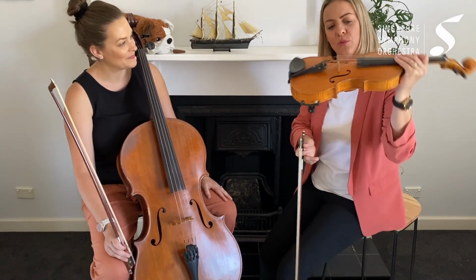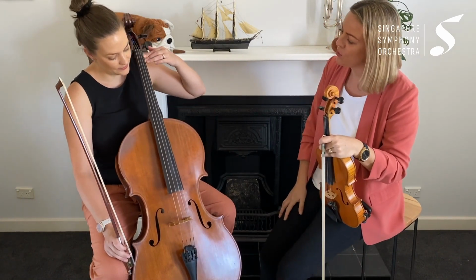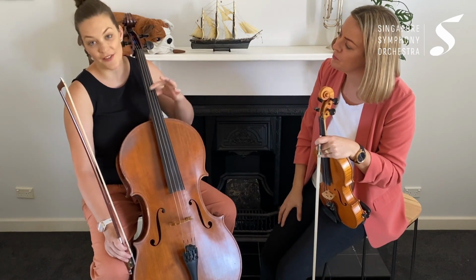The bridge, yeah, I've got a bridge there as well. It does look a bit like a bridge, doesn't it? Where all the strings go across. And what about here on the back? This one is the fingerboard, because that's where we put our fingers.